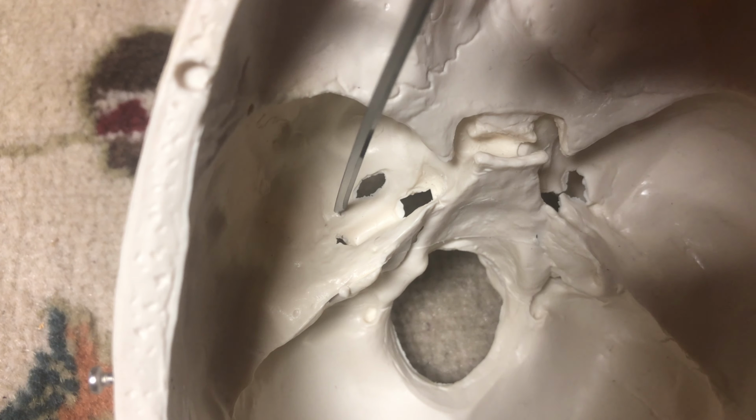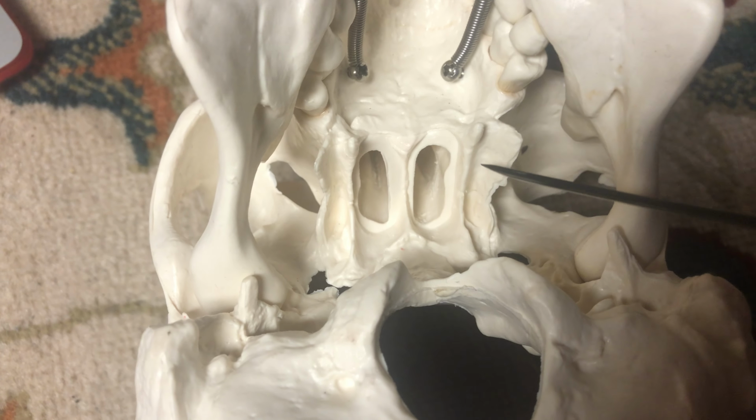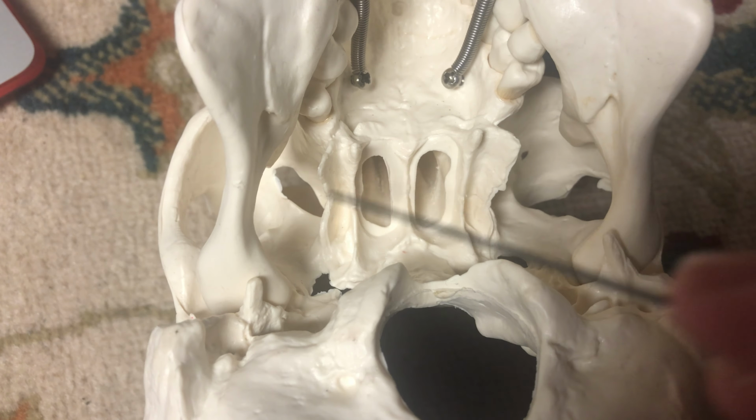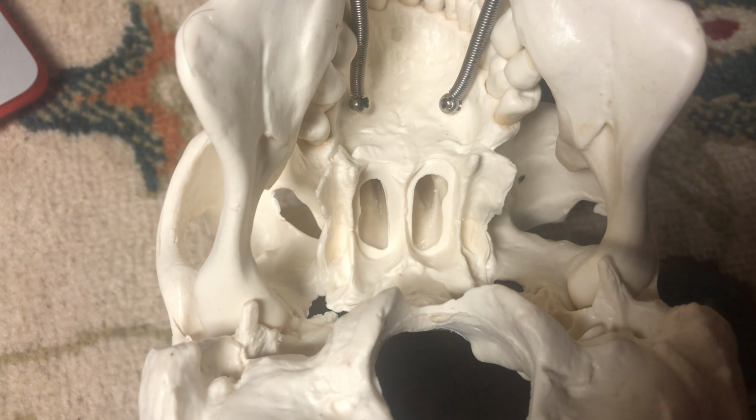So ovale, spinosum. And then is that the petrous parts? The pterygoid process, I think that's how to pronounce. The pterygoid processes are right here, right here and right here.